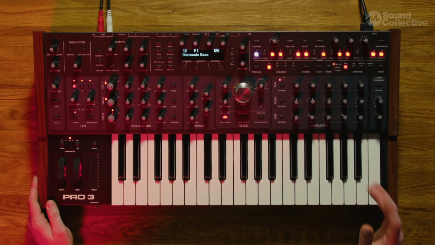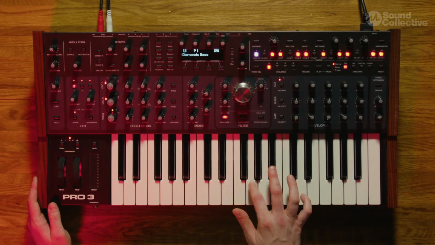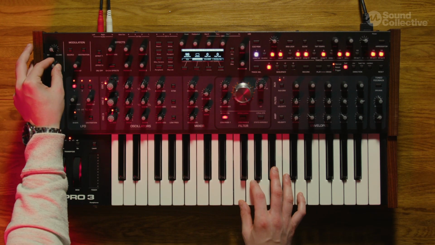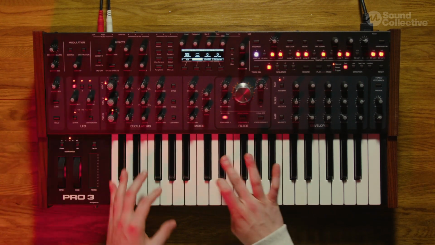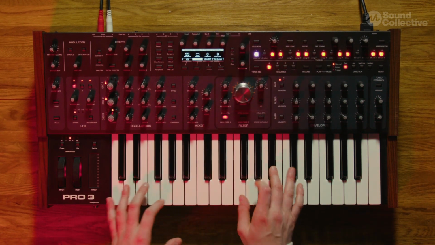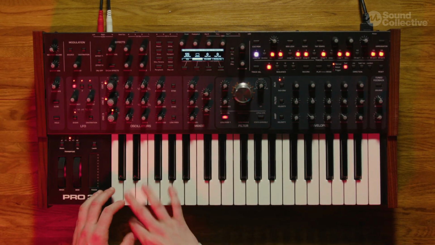So for instance, let's load up a quick bass sound here. Now I'm going to bring in some distortion. Just adding that distortion really changes the sound and makes it more lively, might even sit better in the mix.